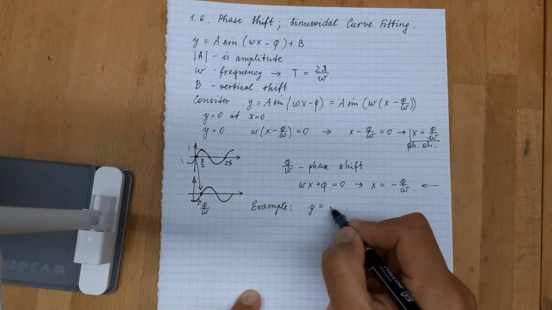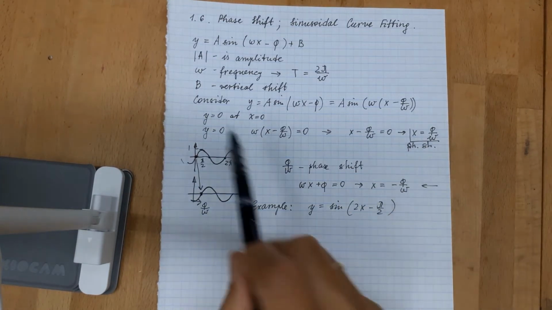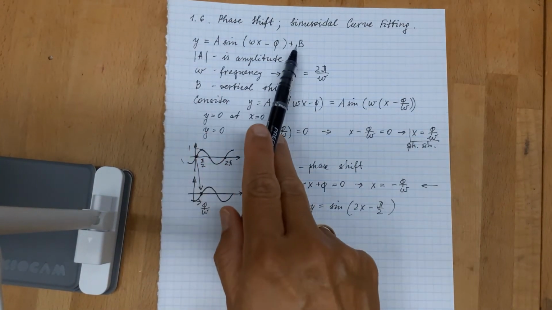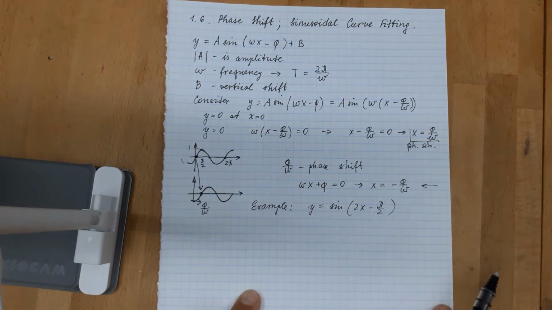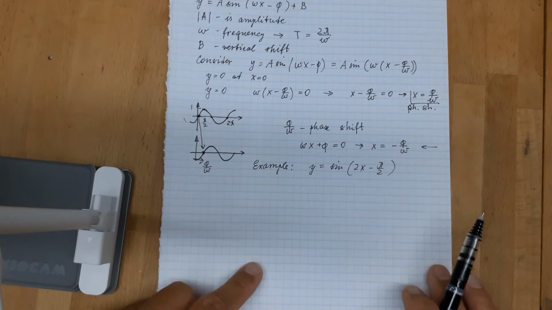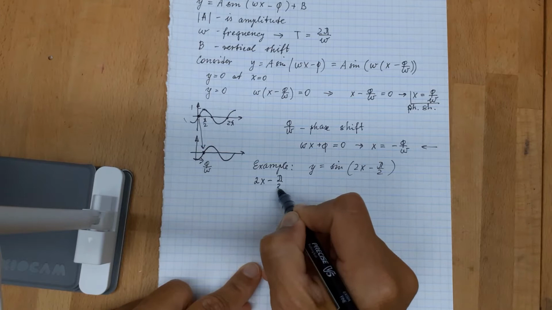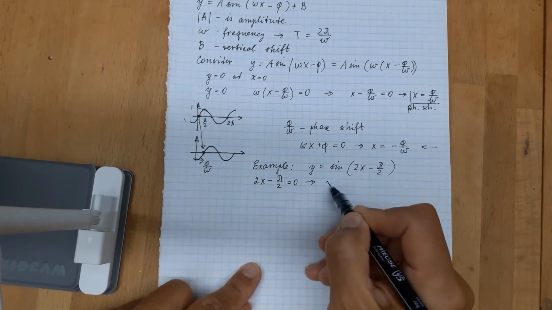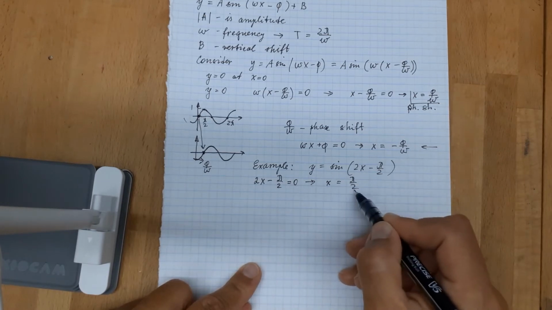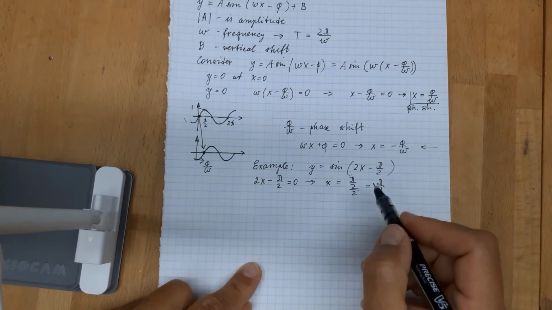Example: y equals sine of 2x minus pi over 2. I'm using amplitude equal to 1 and vertical shift equal to 0, so I'm making it very concentrated on this horizontal shift. Well, I'm going to start with finding the phase shift. I'm going to set 2x minus pi over 2 to 0 and calculate what x is going to be. I'm moving pi over 2 to the right side and dividing by 2, which is going to give me pi over 4. That's going to be the beginning of my sine.